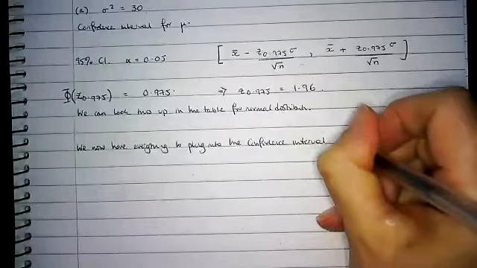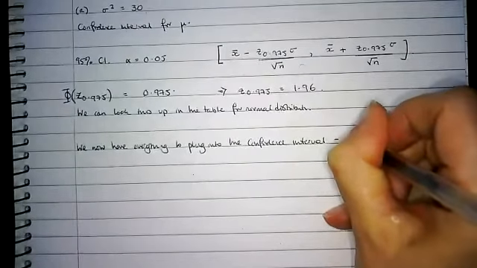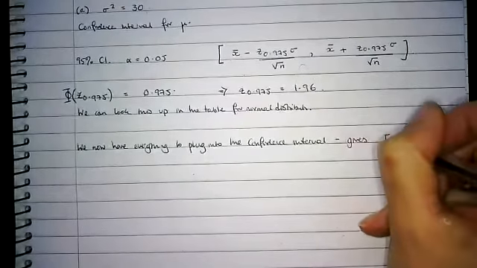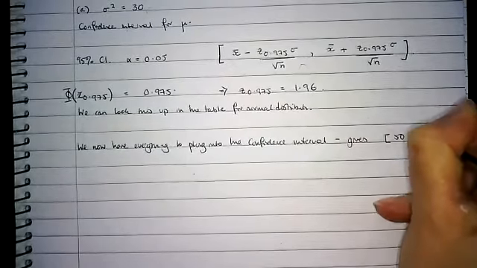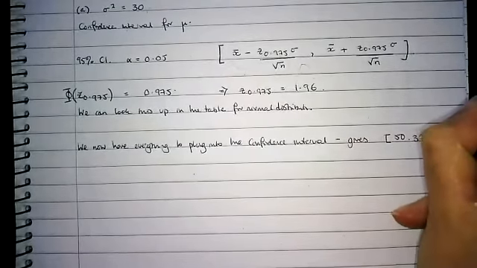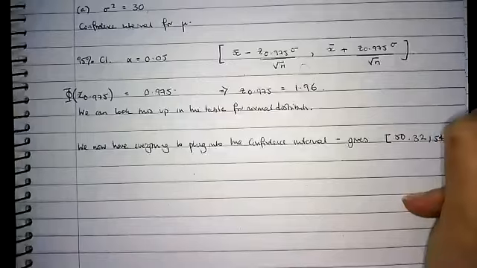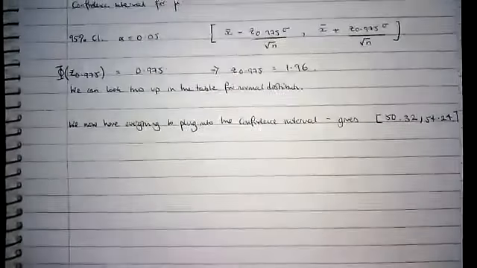And it gives us that we need to have 50.32 and 54.24, the higher end of the confidence interval.